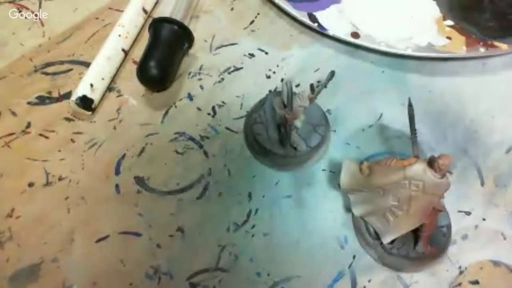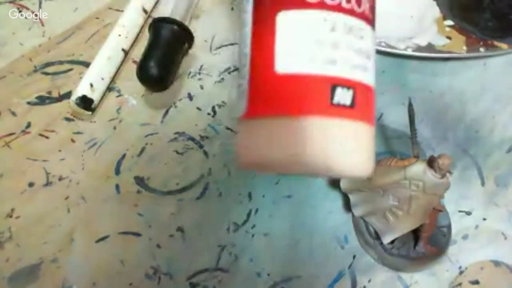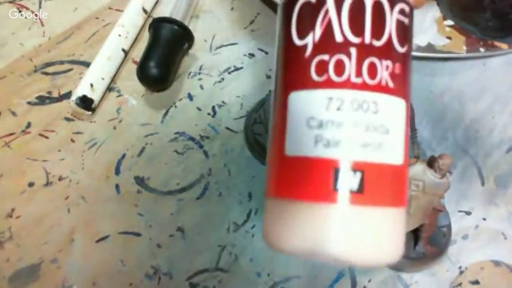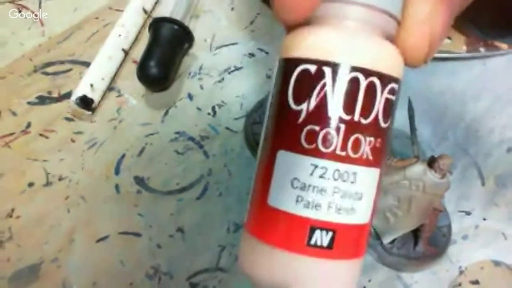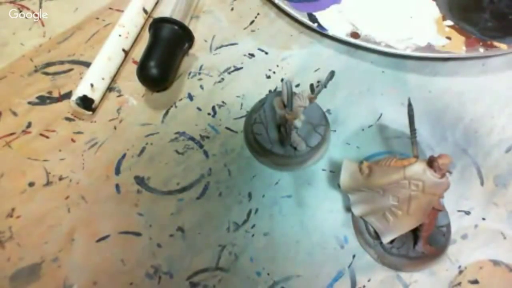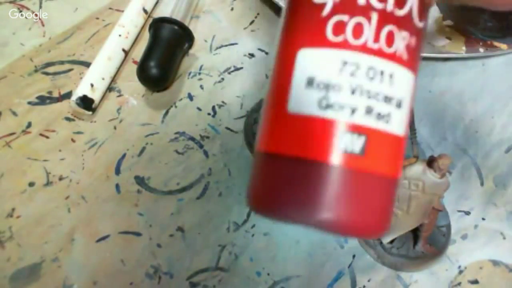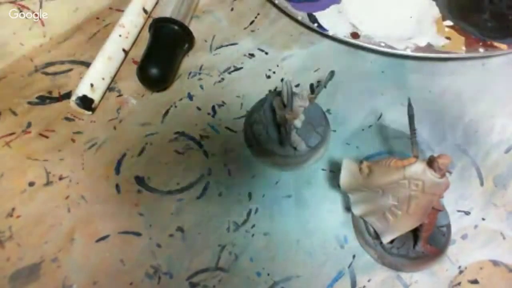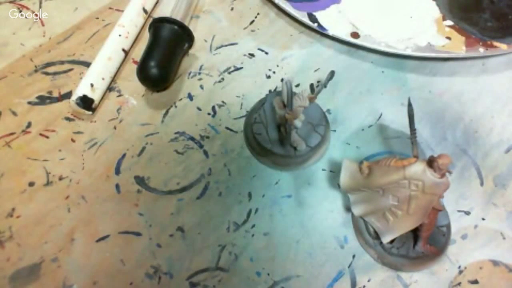So here's a few things I picked up the other day because I needed them. I really need a skin color that's going to be smoother for me. I've been having texture issues, so I'm going to try this out: Pale Flesh from Vallejo Game Color. And then I have a red. Always good to have a gory red undercoat.